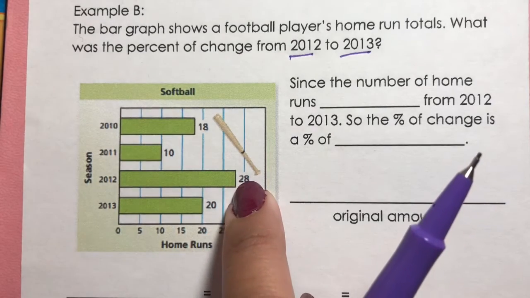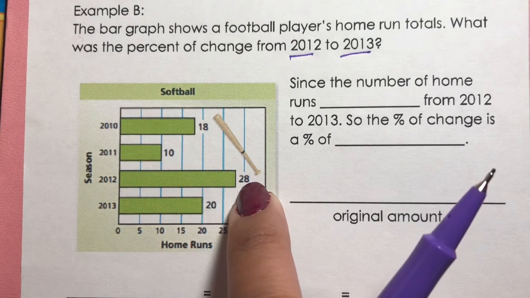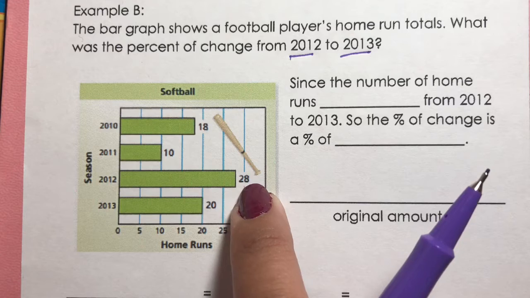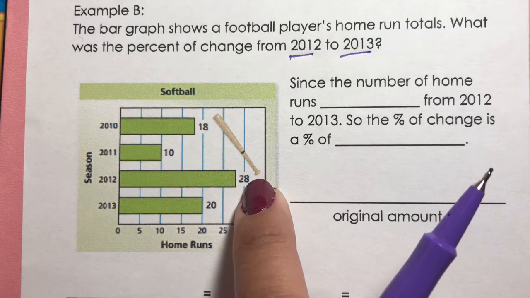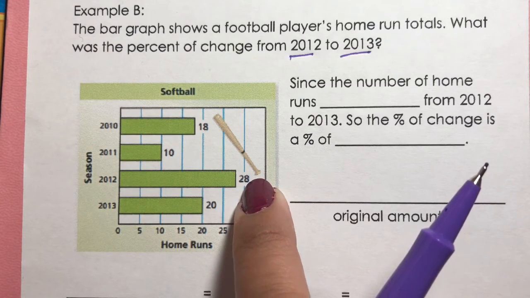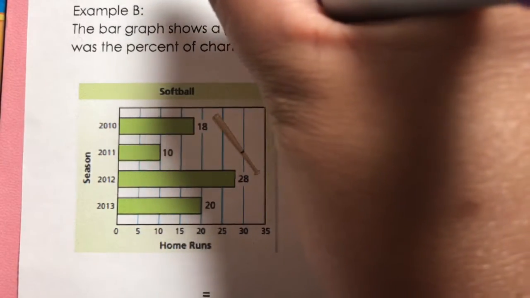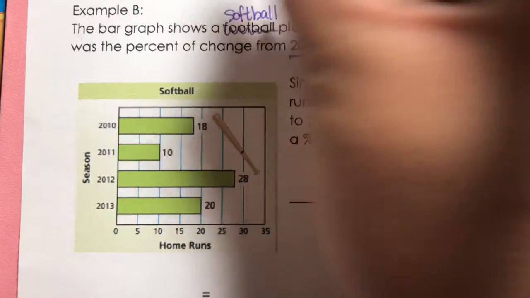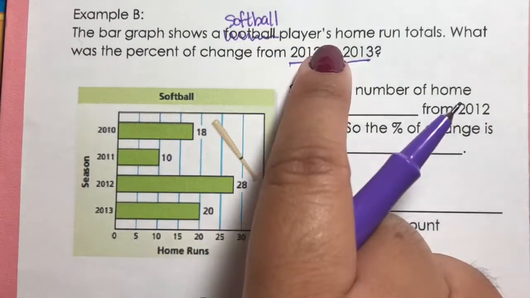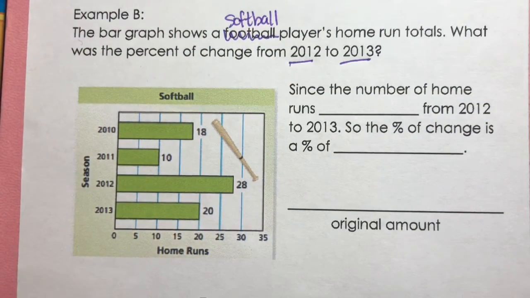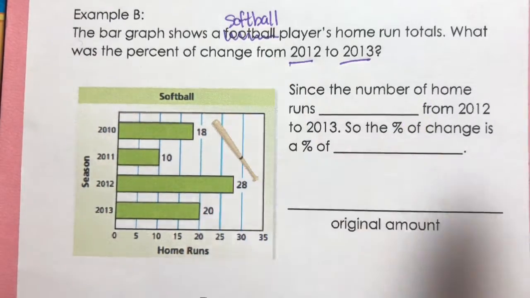So let's look at our 2012. So this football, I'm sorry. Oh my gosh, did I put football? I did. Oh my gosh, I'm so sorry. Okay. Softball. I apologize. This softball player's home. So just correct that. All your copies are going to say football, or hopefully I'll be able to change it before I hand it over to you. But on here it says football. It's supposed to say softball.